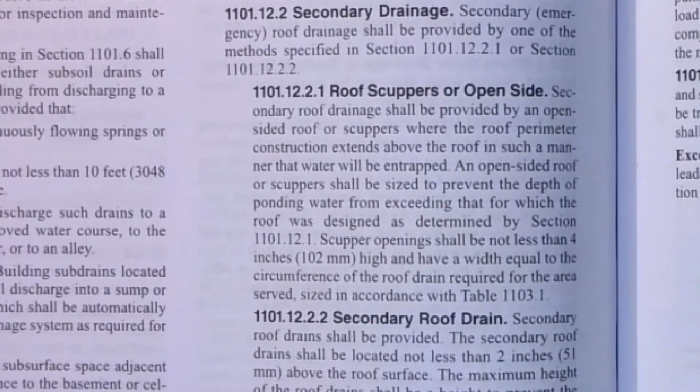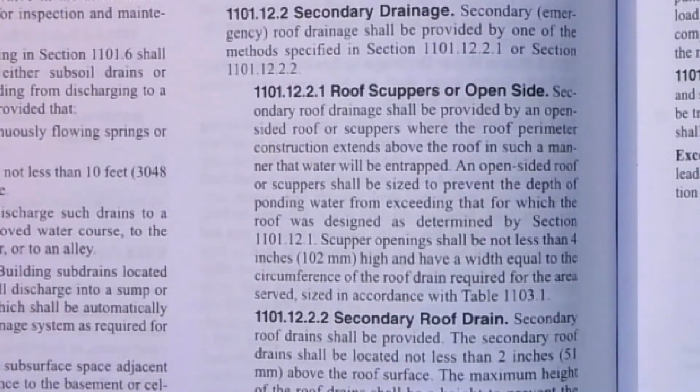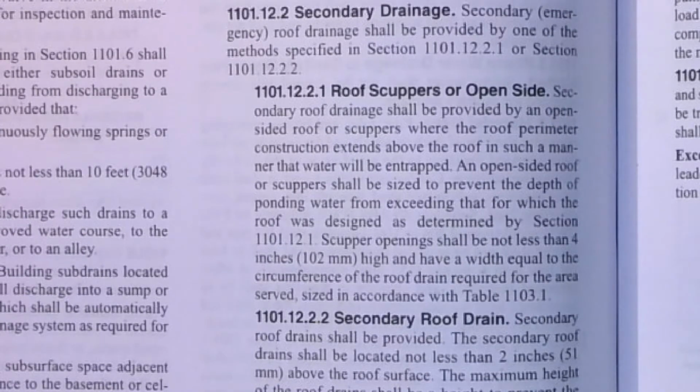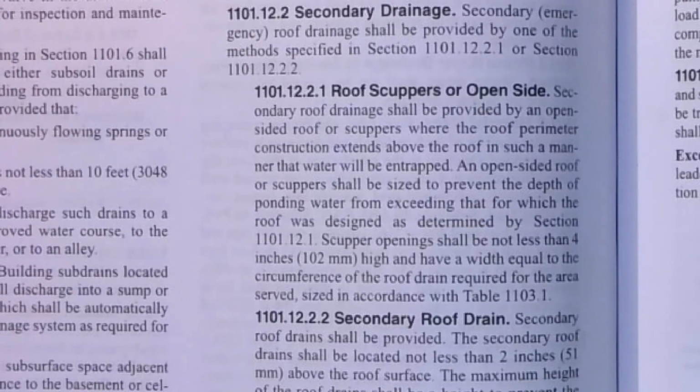An open-sided roof or scupper shall be sized to prevent the depth of ponding water from exceeding that for which the roof was designed, as determined by section 1101.12.1, which is the sizing parameters based on rainfall. Scupper openings shall be not less than 4 inches high and have a width equal to the circumference of the roof drain required for the area served, sized in accordance with table 1103.1.